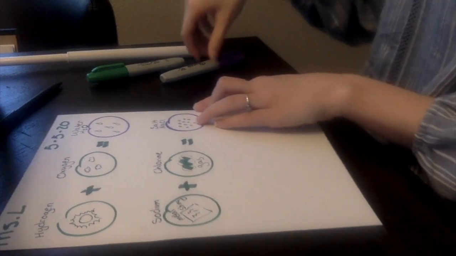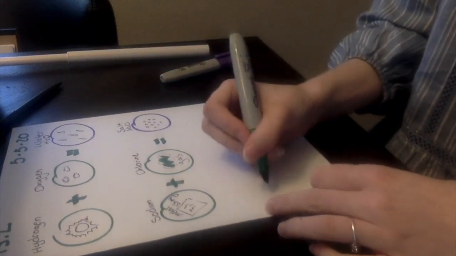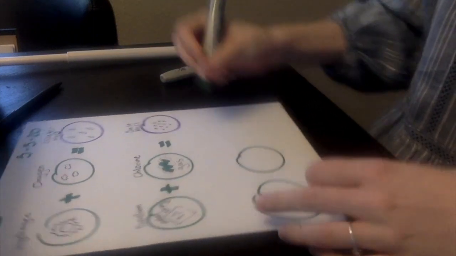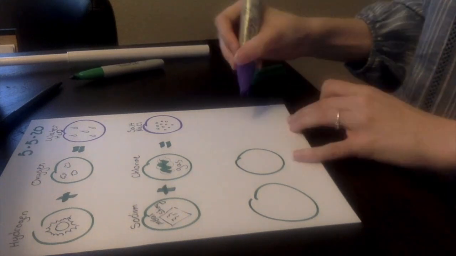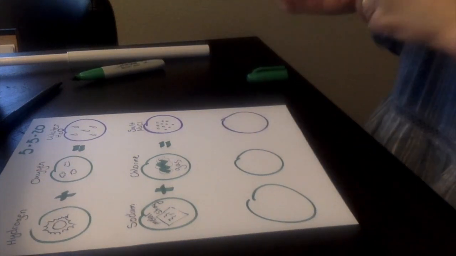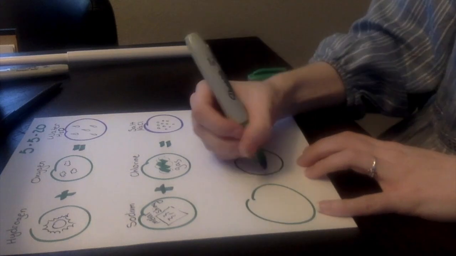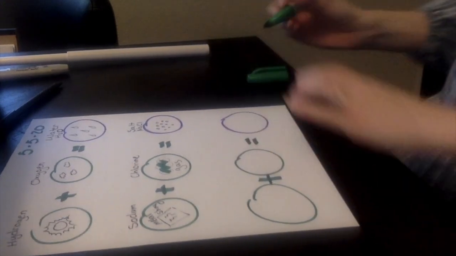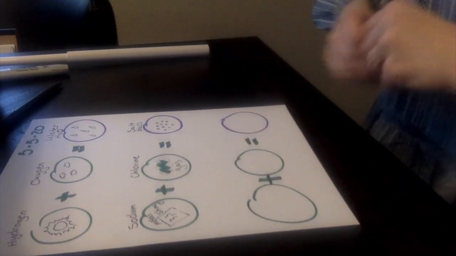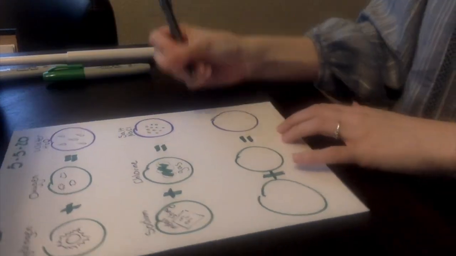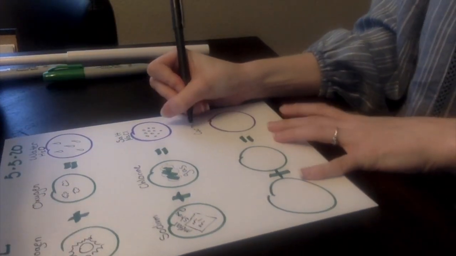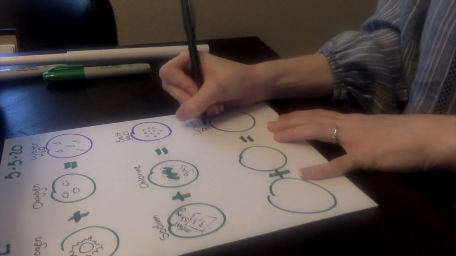Let's do one more set of 3 bubbles. 1, 2, and 3. And one more math equation, because we're going to talk about one more molecule, and that is the molecule carbon dioxide.